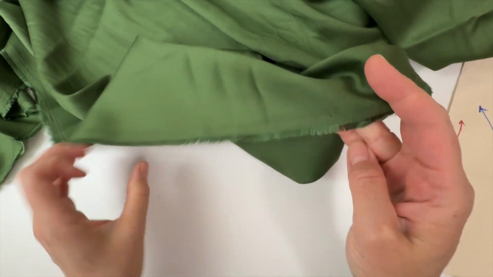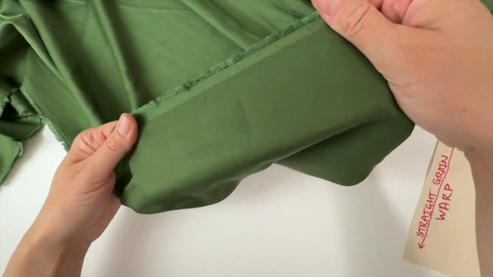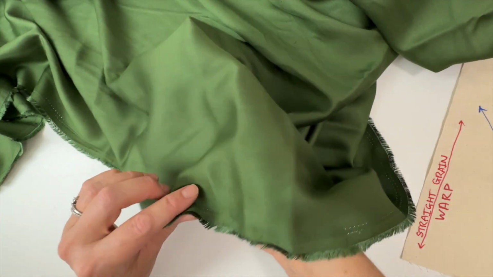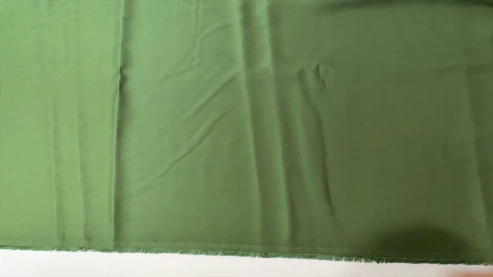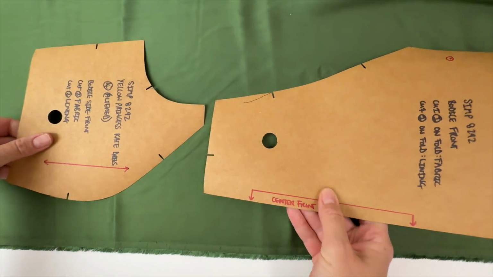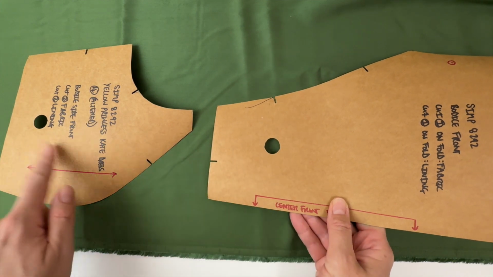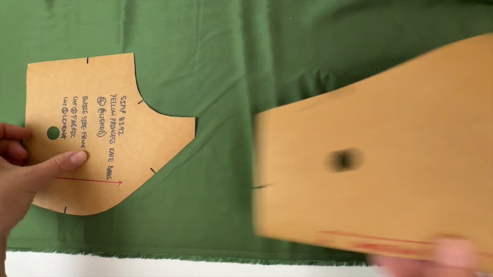Now, first you want to know if this has a right side or a wrong side. This is pretty obvious here. You can see it's got a nice little shine to it on the right side, and there it's quite matte looking. So if I was to start laying out pattern pieces, and I'm not going to do this perfectly because I'm just trying to show you for this video, I would be folding, so there's my selvage, and let's just say I'm going to cut out these two pattern pieces here. That one needs to be on a fold, that one doesn't, but it needs two pieces of it.